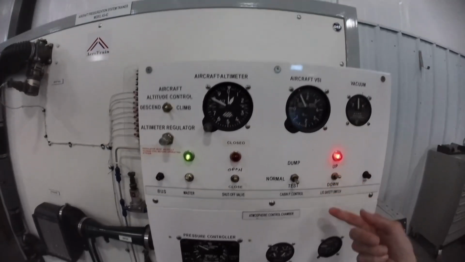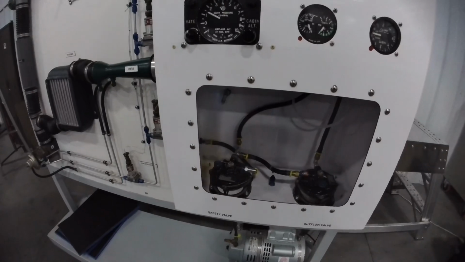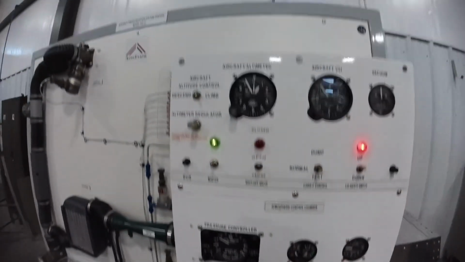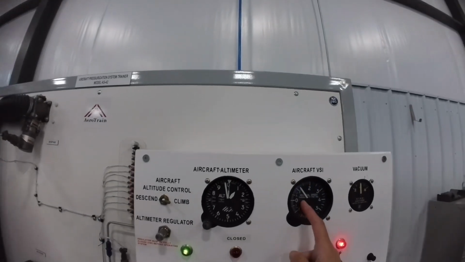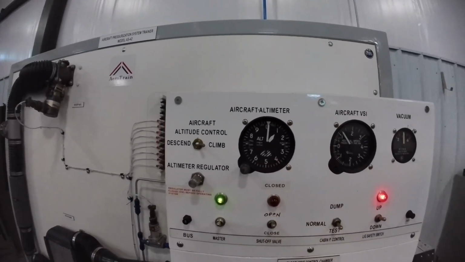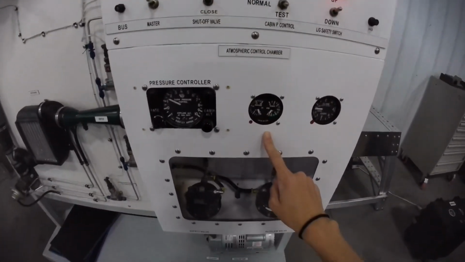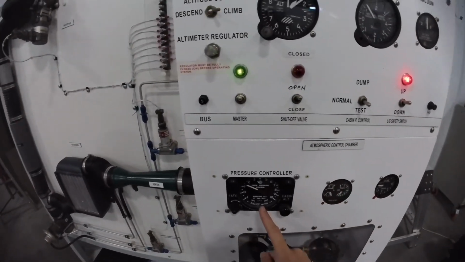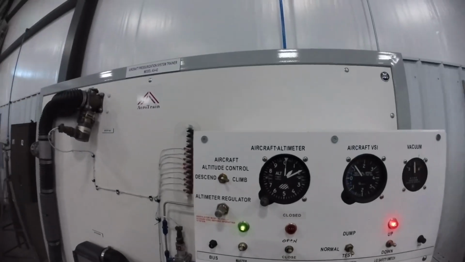But once we switch it to the up position, that indicates the aircraft's in the air. The safety valve will close and allow the chamber to be pressurized. This is a safety measure on all aircraft to prevent pressurization on the ground. You'll see the cabin differential pressure rising and the PSI of the cabin increasing as well.